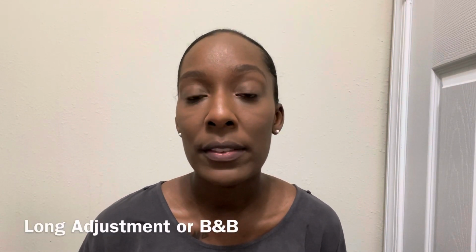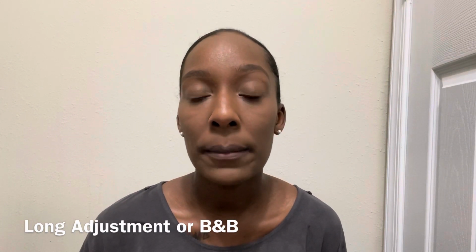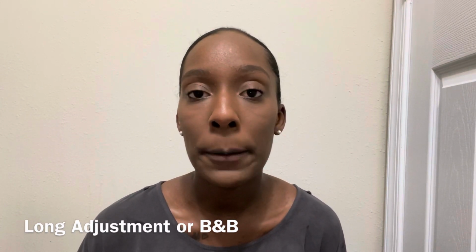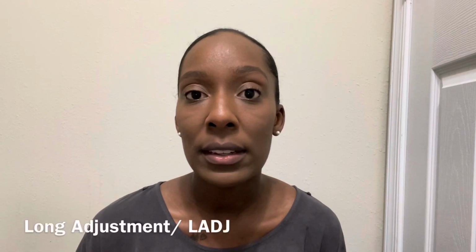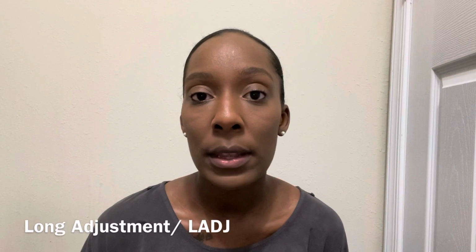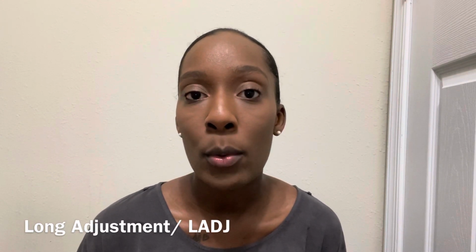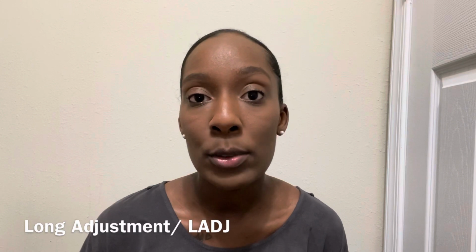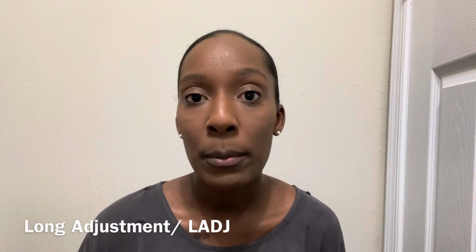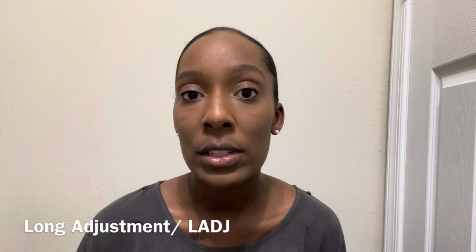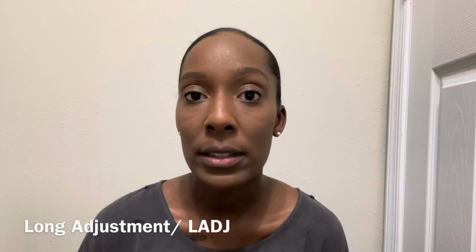The next appointment term you may see is long adjustment, or instead of seeing long adjustment, you may see the term B&B. Long adjustment is exactly what it means. It will be a long adjustment. It's just an adjustment with more time, because at a long adjustment, you may be doing something that needs more time, like adding more braces. In my office, when you see long adjustment, that means we're going to be adding more braces. If you see the term B&B, which is abbreviated for band and bond, at that appointment, that means you will be adding more braces.